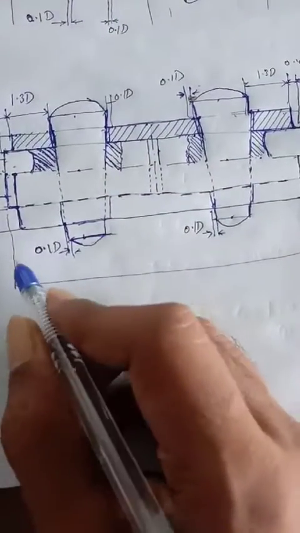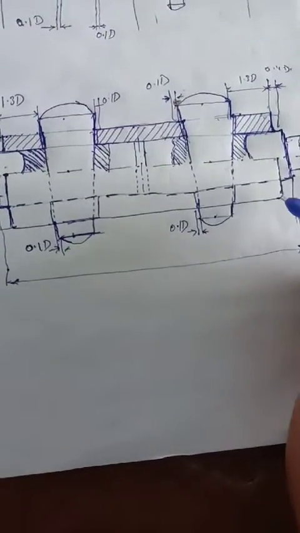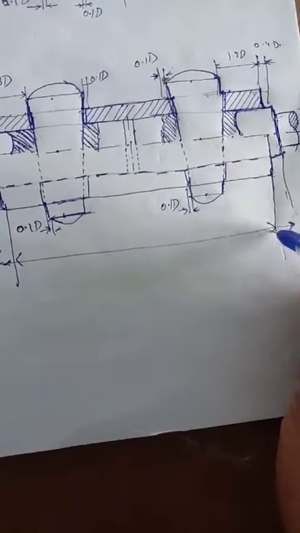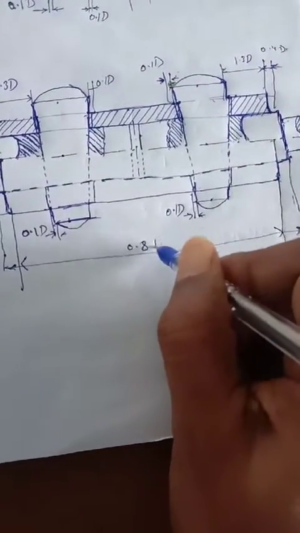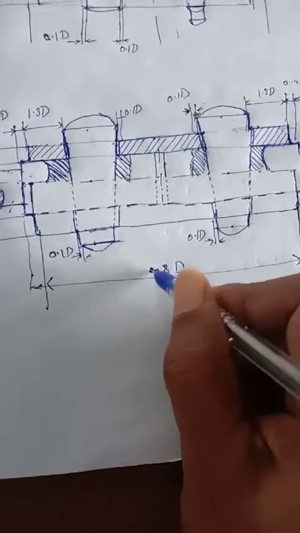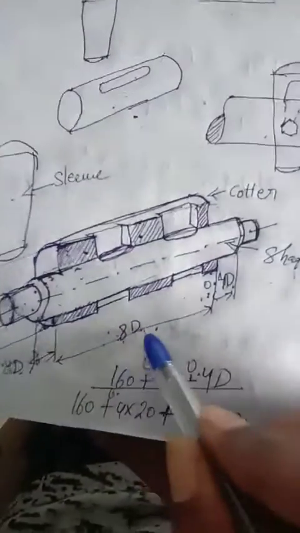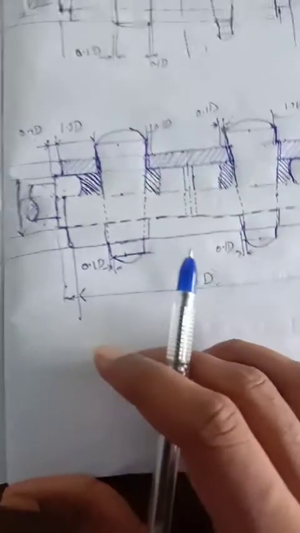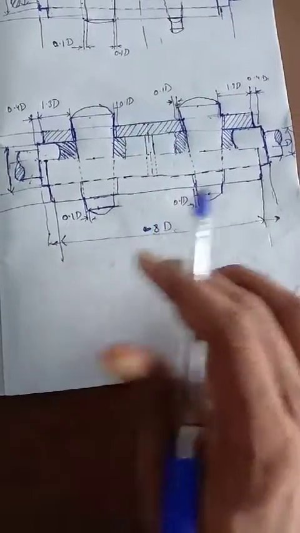The total distance from here to here is called 0.8d. Sorry, not 0.8d, it is 8 into d. See here, 8 into d.